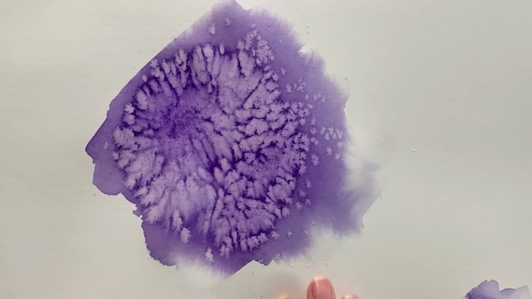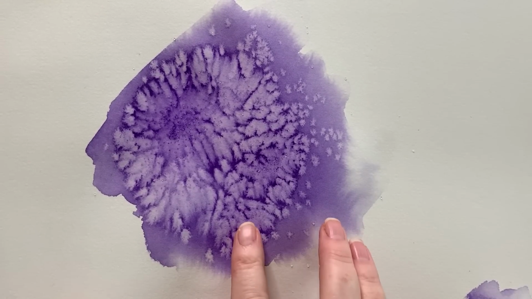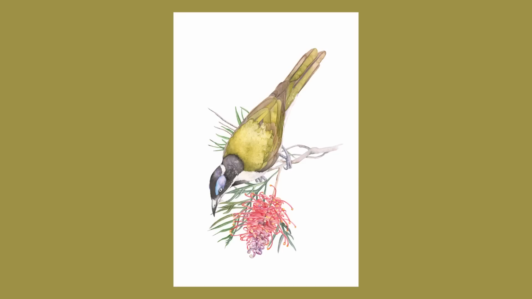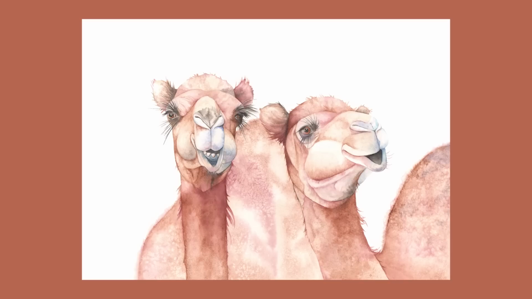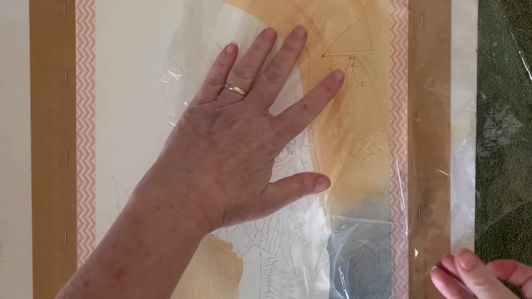Here it is here after it had dried and I had brushed most of the salt off. Here's one of my bird paintings where I've used salt to create some texture on the neck and also on the back. And here's some funky looking camels that I painted where I've used salt to create texture on the fur.